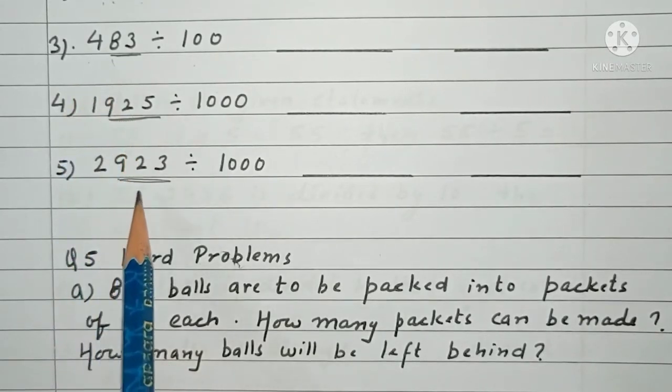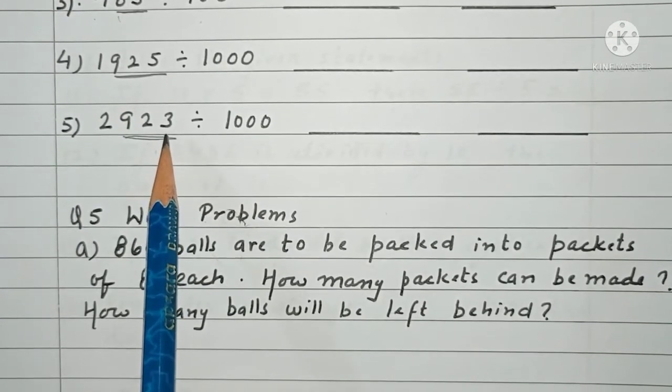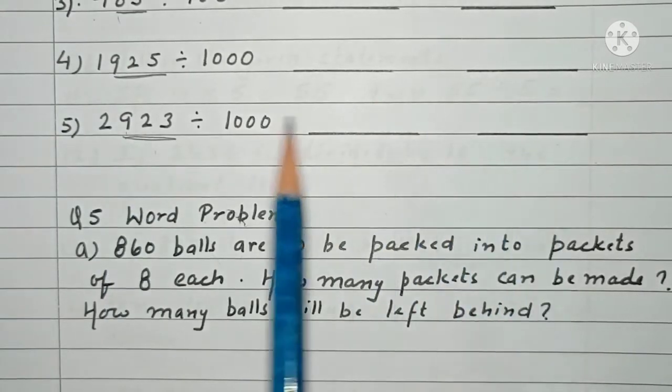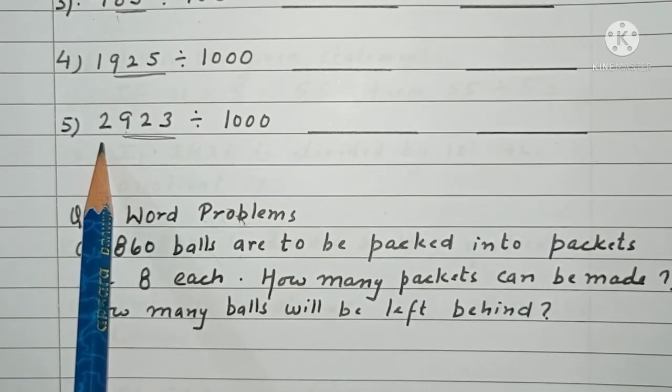And when we divide any number by 1000, again the digits at the ones, tens and hundreds place will be the remainder and the rest will be the quotient. So just write down, without doing the actual division, the quotient and the remainder.